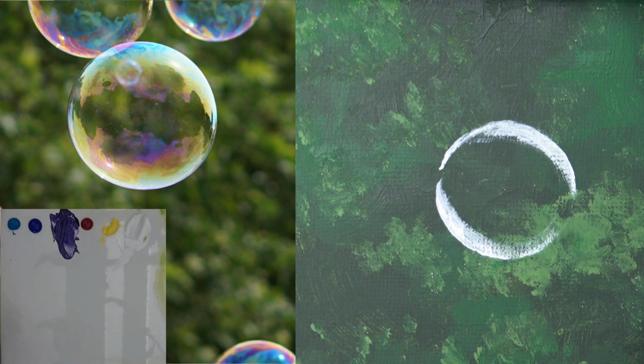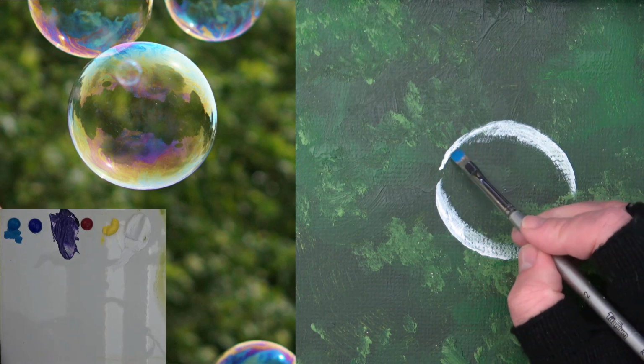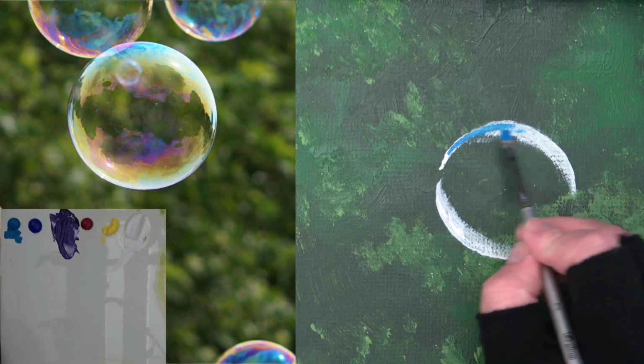Alright, so from here, you're going to start adding colors. I do like to use photos as a reference because it gives you an idea of how that swirling is happening. But it doesn't need to be identical. In two seconds, the swirling is going to change because of that reflected, refracted, that's a big word, refracted light.